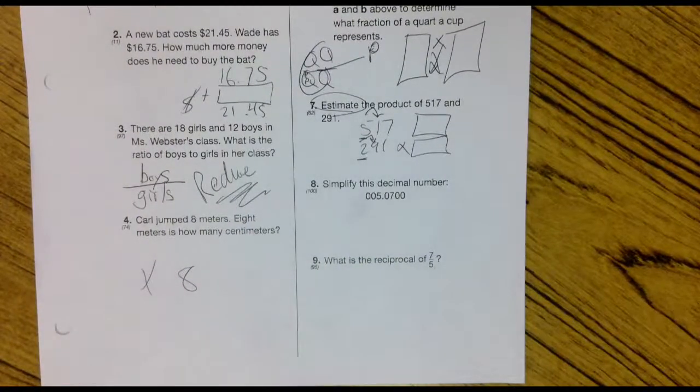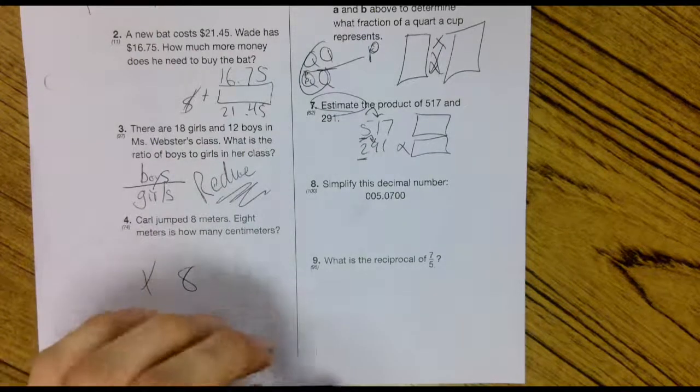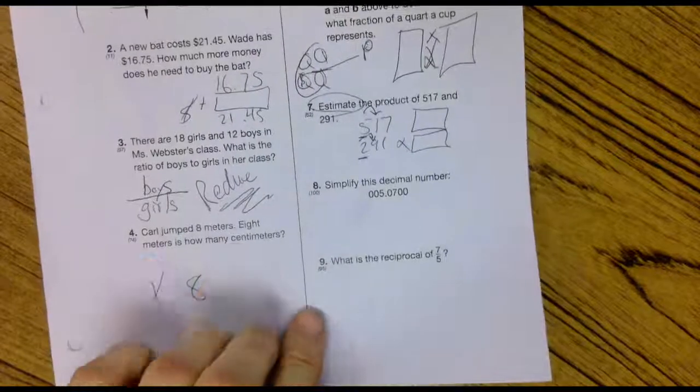All right, number 9 says, what is the reciprocal? Every time we say reciprocal, we just say flip. What's the reciprocal? Say flip. And then you're going to flip that fraction over.